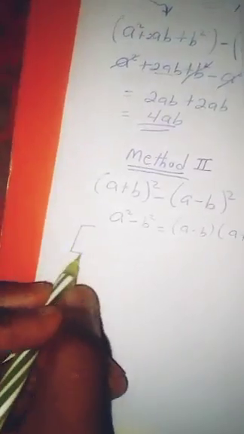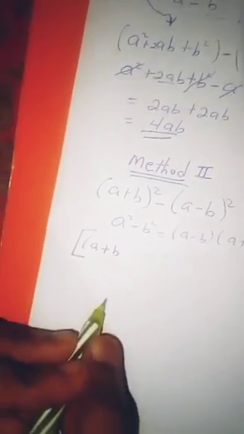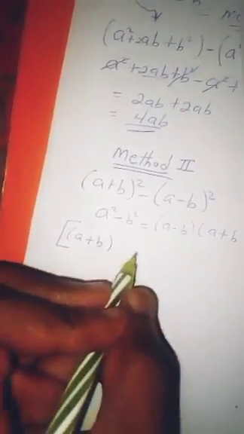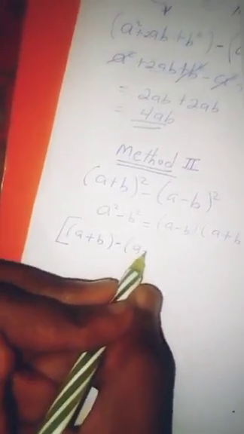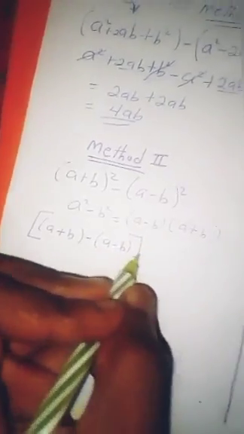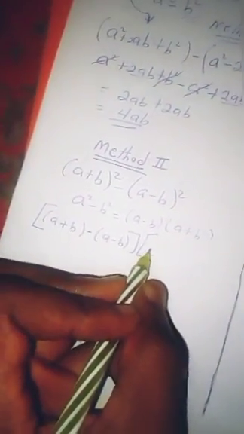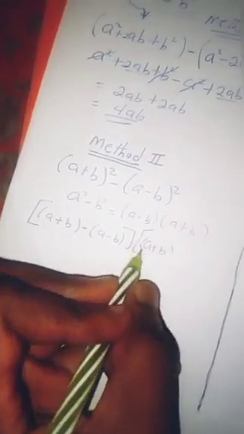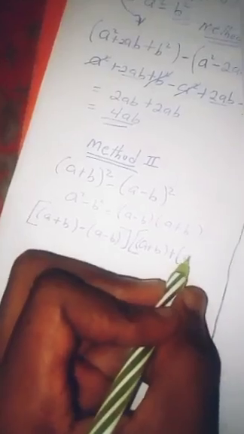Applying this, we have (a + b) minus (a − b), and then we go again with (a + b) plus (a − b).